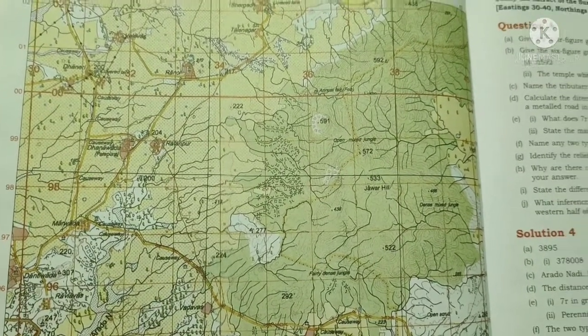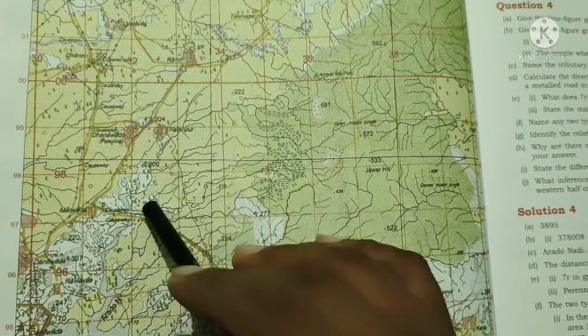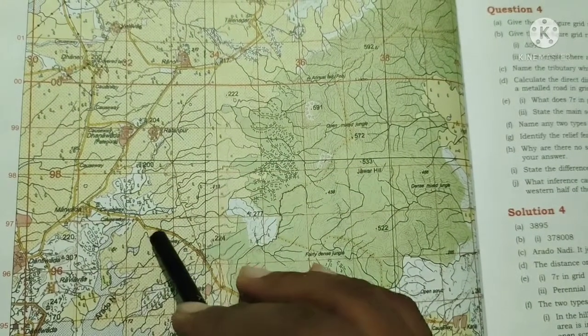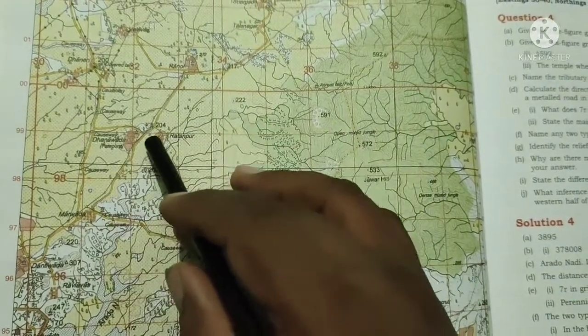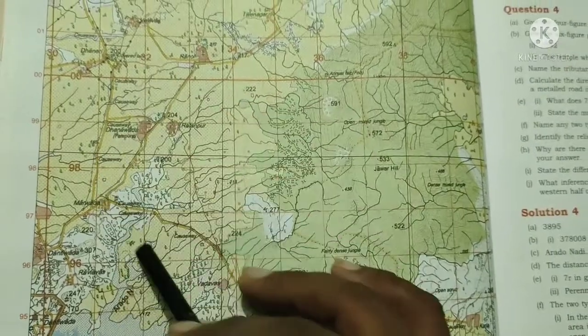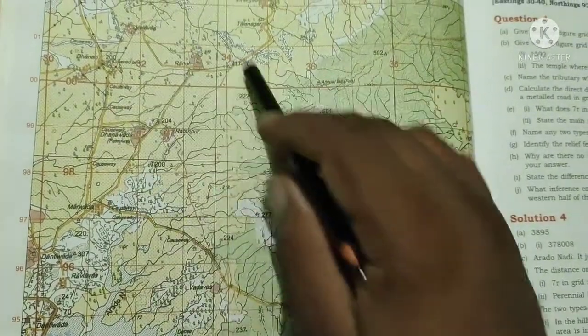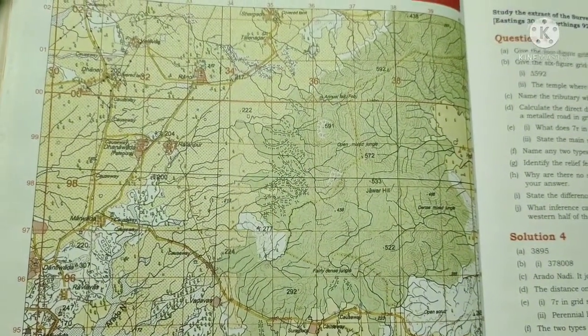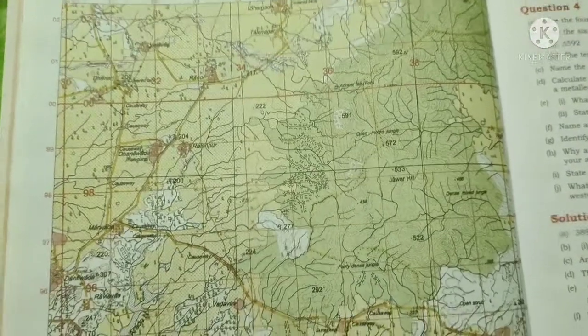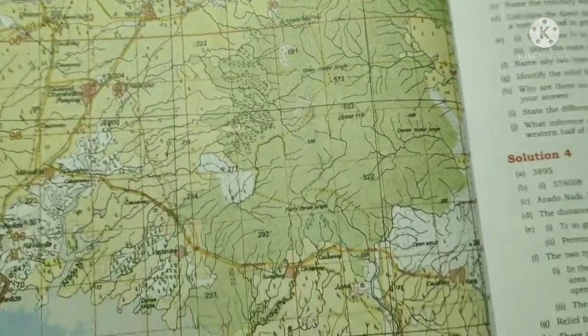Give proper reason also. What are the reasons? Presence of seasonal streams, irrigation facilities, yellow wash. Most importantly, the western part is colored with yellow color. So that means it is showing that people are involved in agriculture.